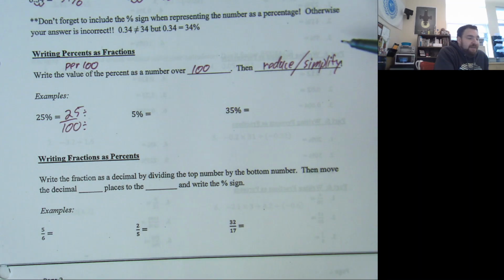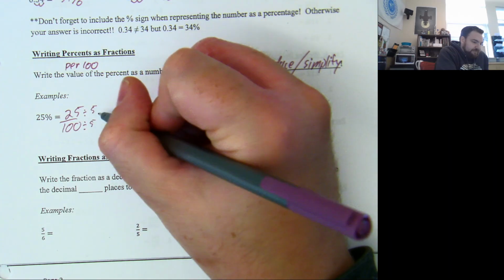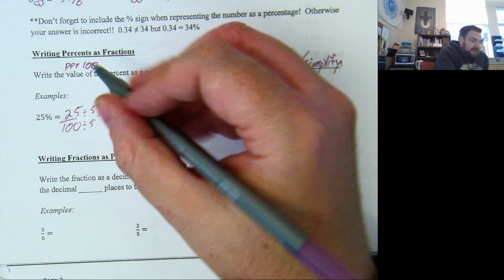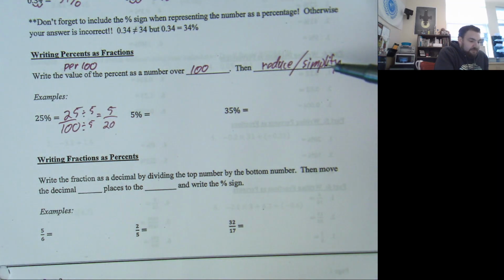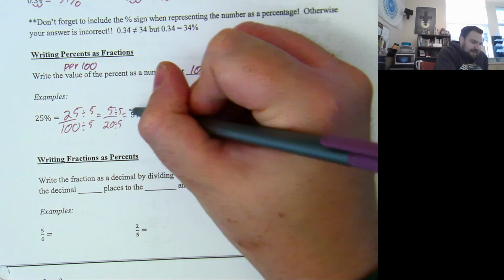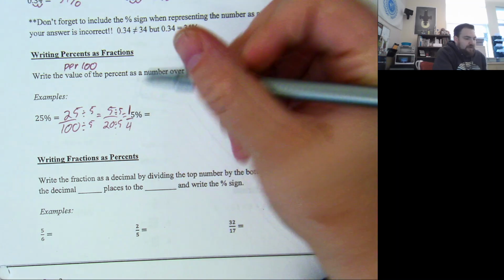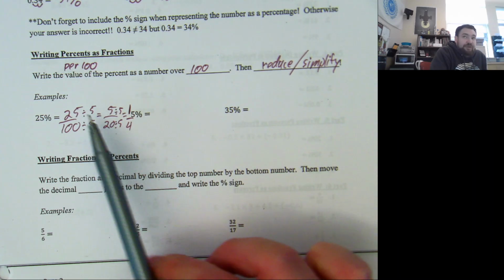Those are both divisible by 5. 25 divided by 5 is 5. 100 divided by 5 is 20. And they're both divisible by 5 again. We've done this one, I think, already. 5 divided by 5 is 1. 20 divided by 5 is 4. I mean, we could have started with a bigger value, or you can do it in bits and pieces.